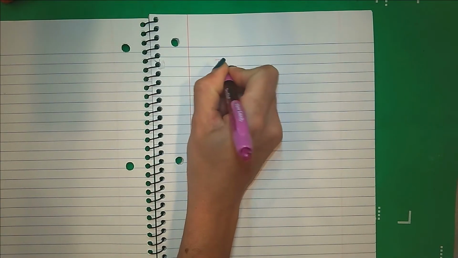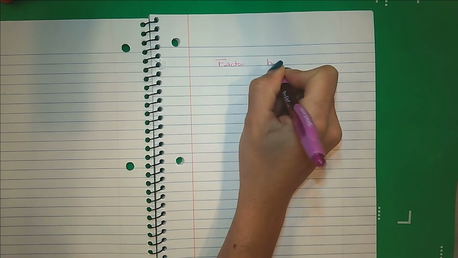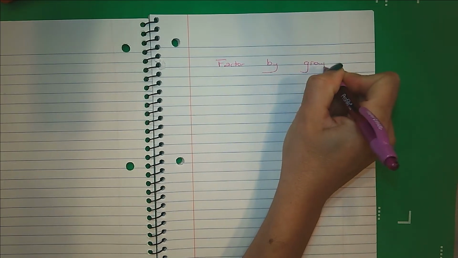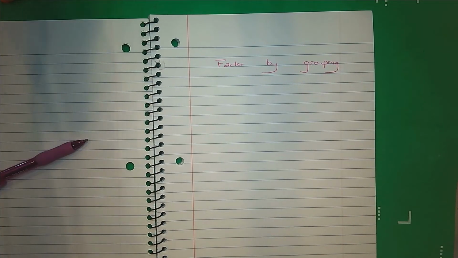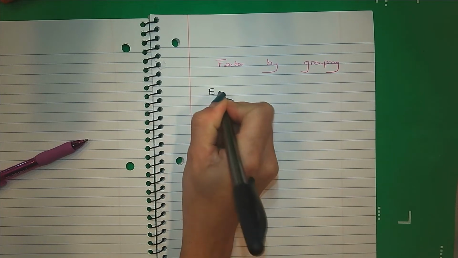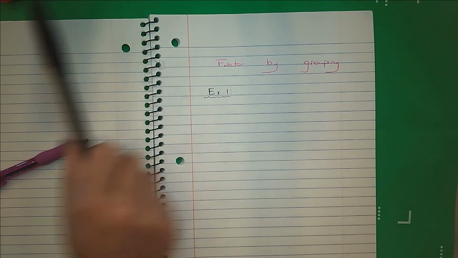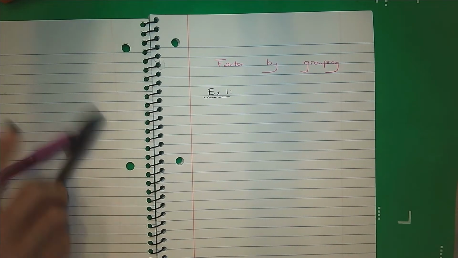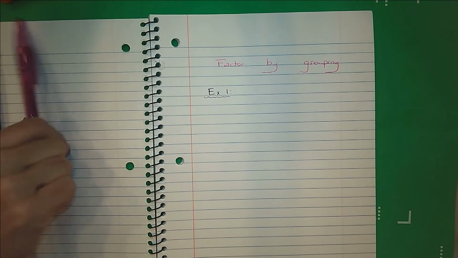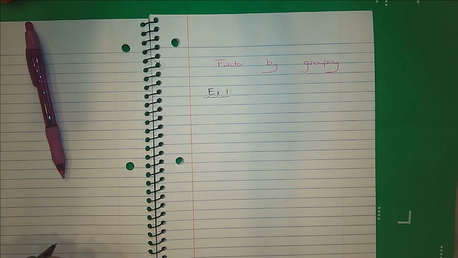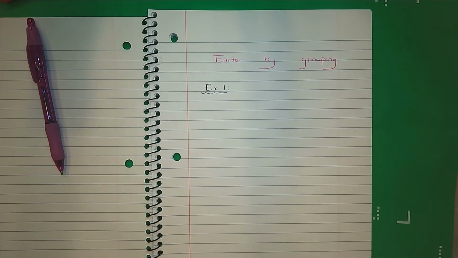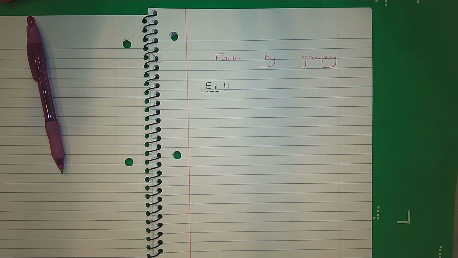All right, so let's get started. So the first thing we're going to be talking about is factoring by grouping. And as we usually do in class, we always do an example, and then we write the steps as we go, and then I'll give you the you-try part. So when it comes to the you-try part, please try to pause the video and do it on your own, just like we do in class. I give you a minute to give it a try before you just see the answer.